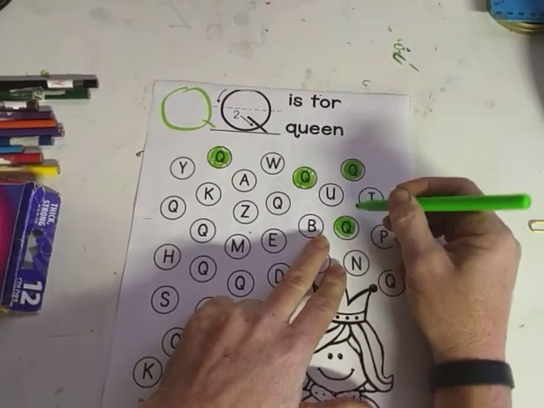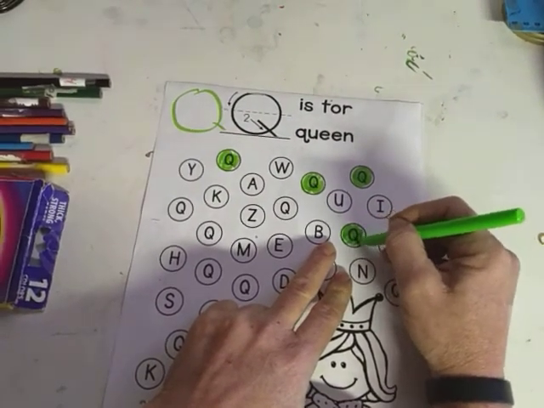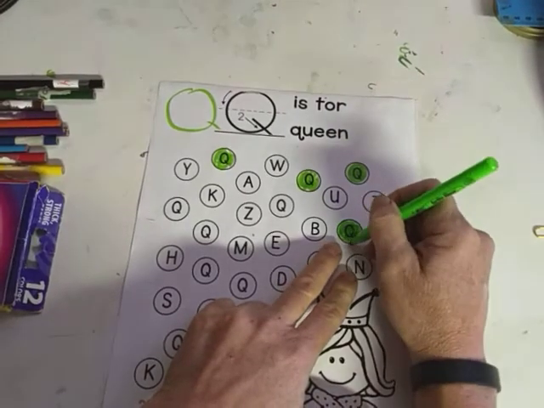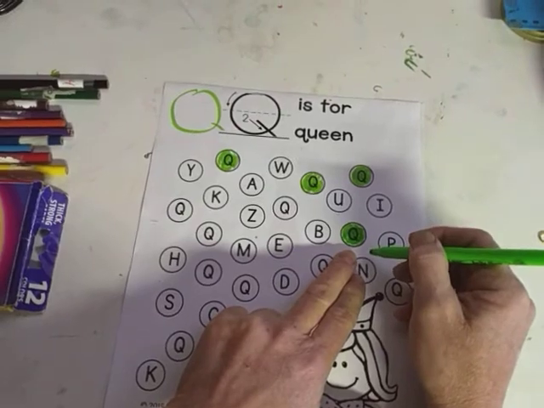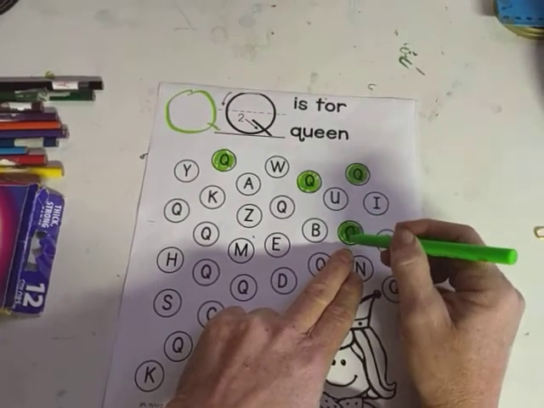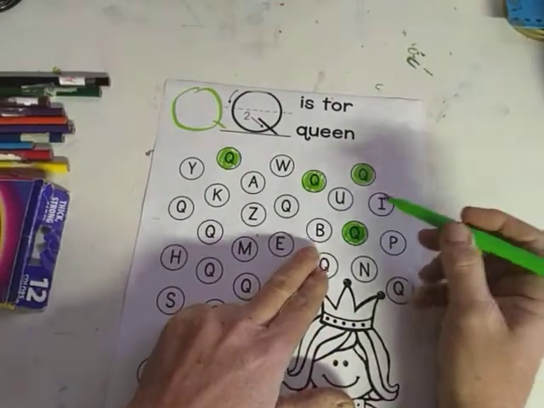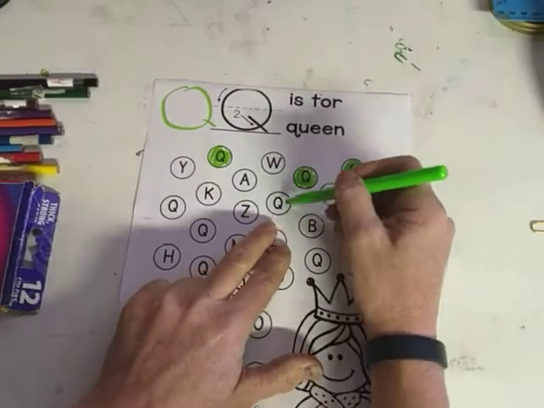So we said Q is for queen. How about, some of you might live in the Ranchos, Johnson Lane area, or even in Carson City, you see the quail, or you hear them. Quail starts with Q. Here's another Q.